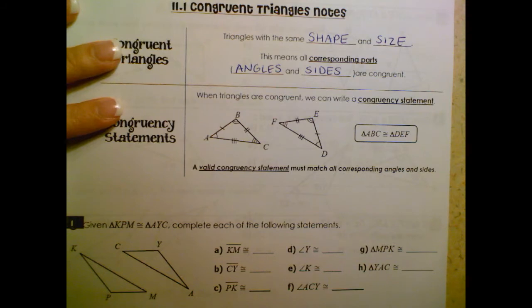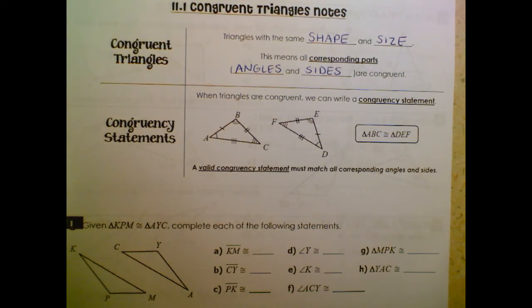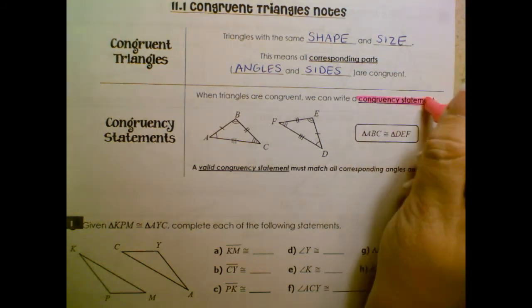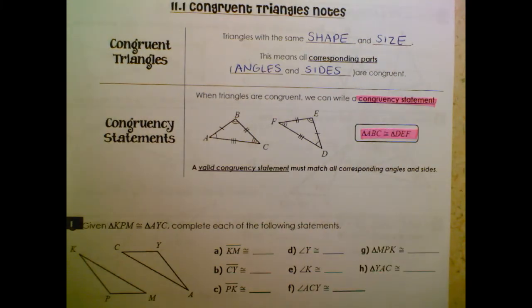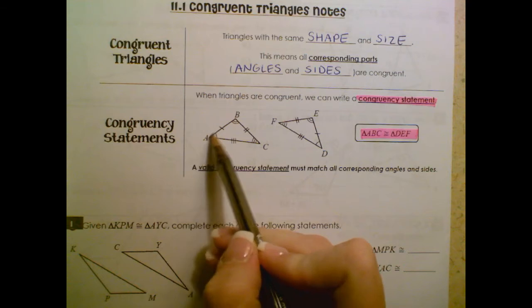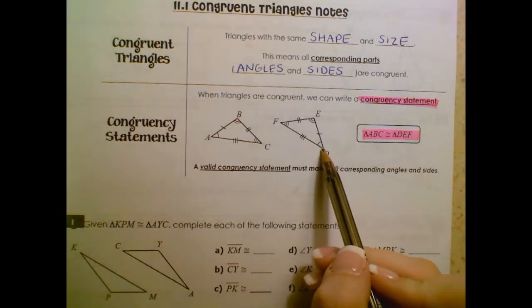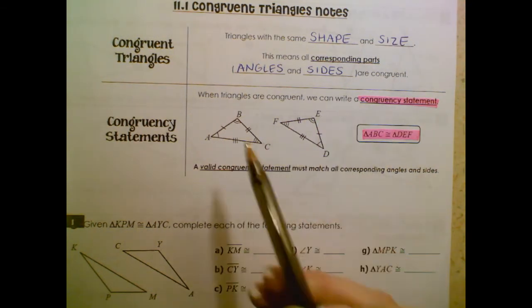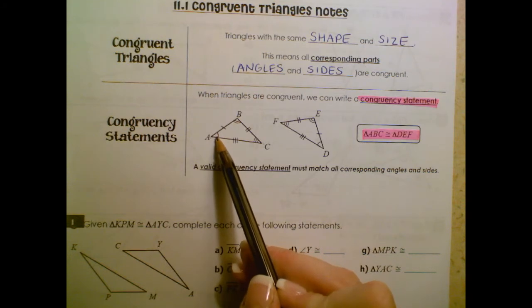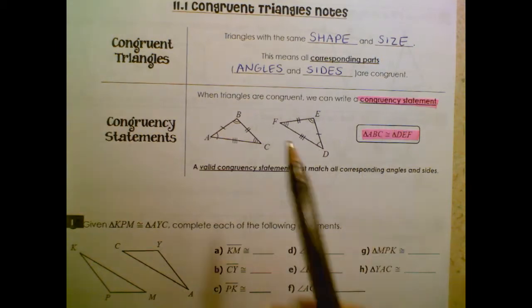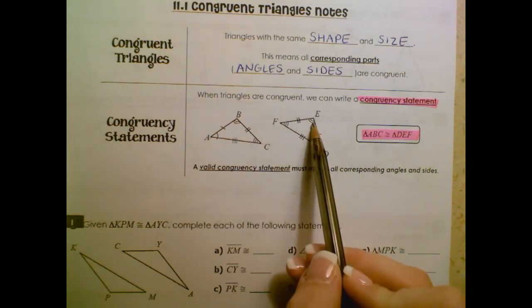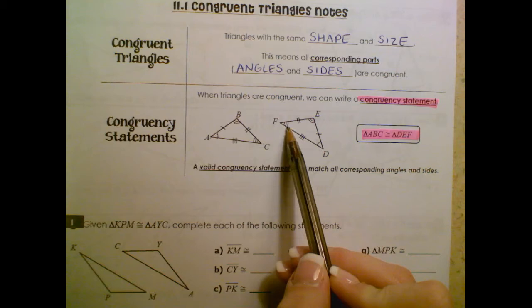So when we are talking about congruent triangles, we can write a congruent statement. So this is what the congruent statement is saying. So triangle ABC is congruent to DEF. If I look at the picture, A has one swoosh mark, D has one swoosh mark. So I know that angle A and angle D are congruent. B and E have two, C and F have three.